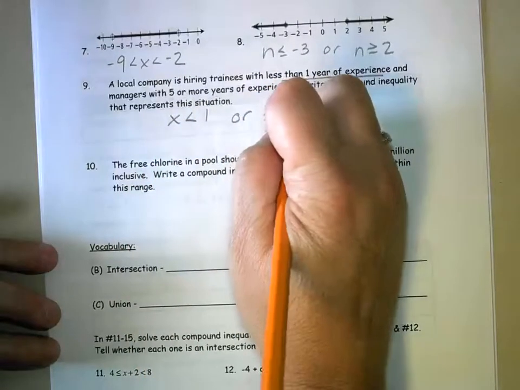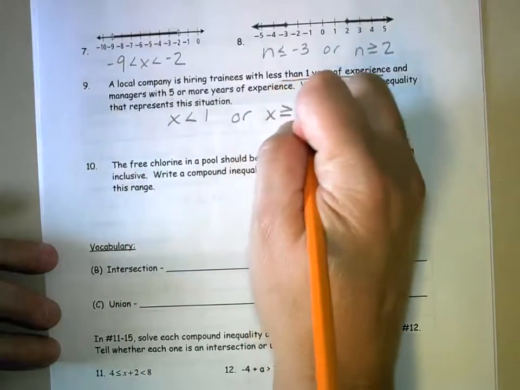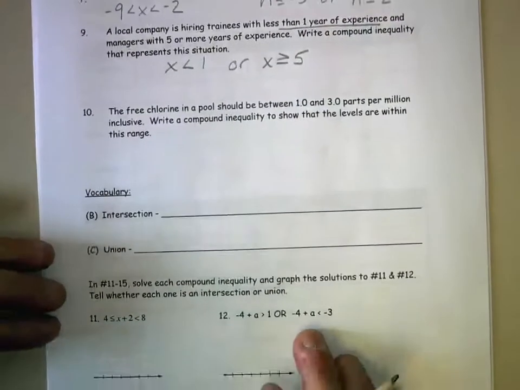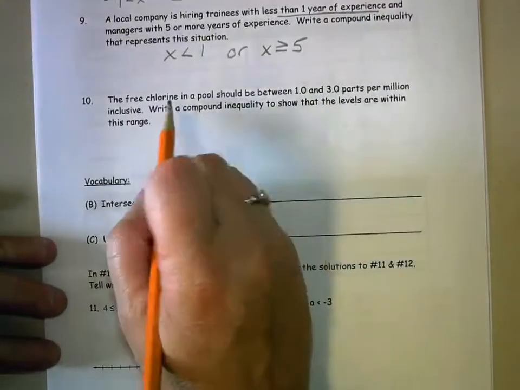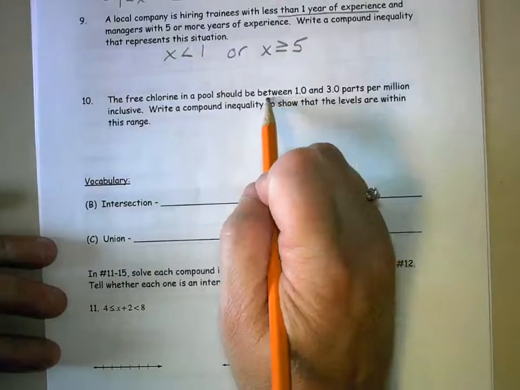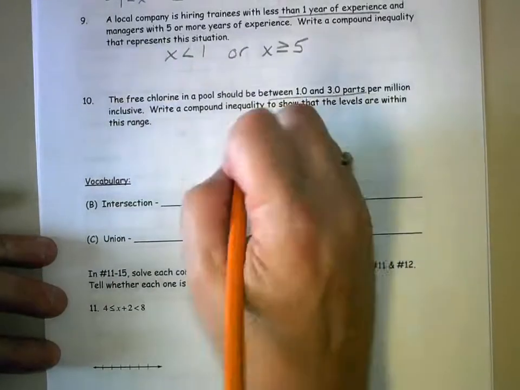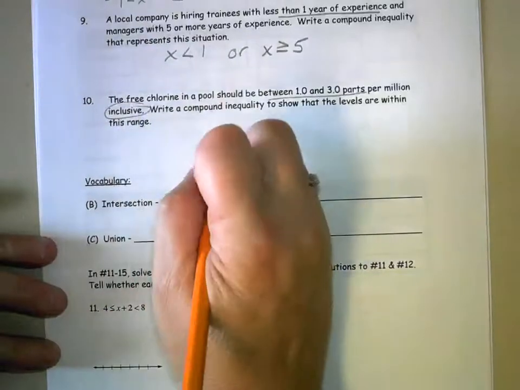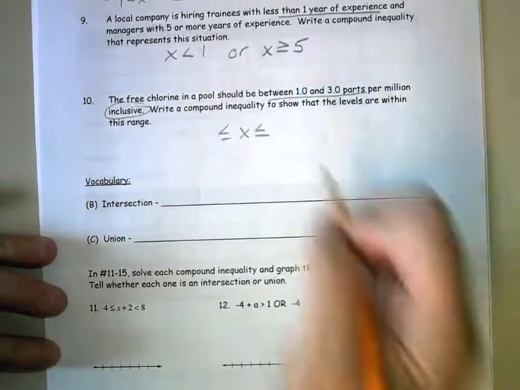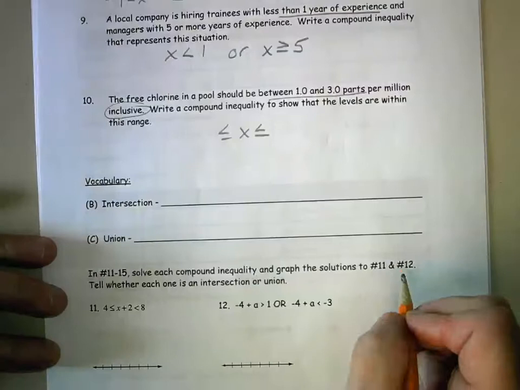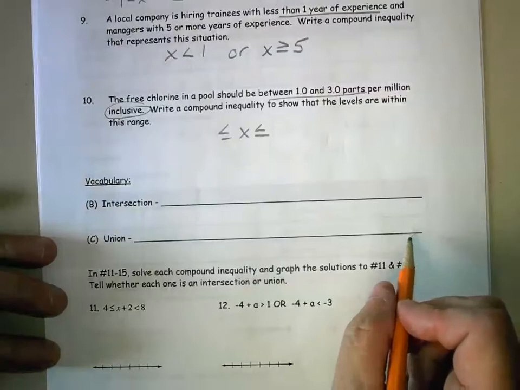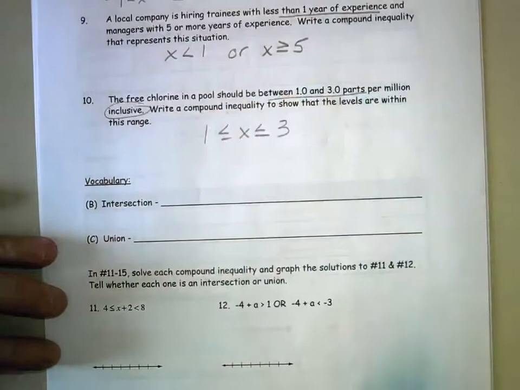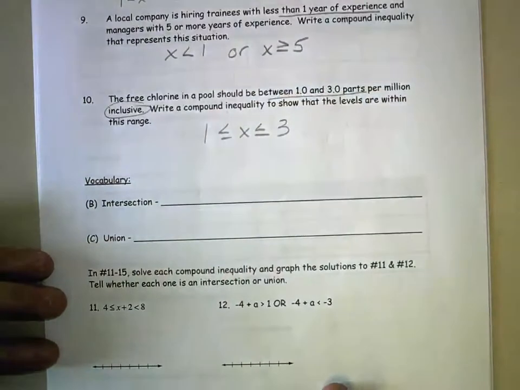So their experience is greater than or equal to 5. Number 10, free chlorine in a pool is between these two, inclusive, which means it's going to be equal to, and 1 is our lower boundary and 3 is our upper boundary.